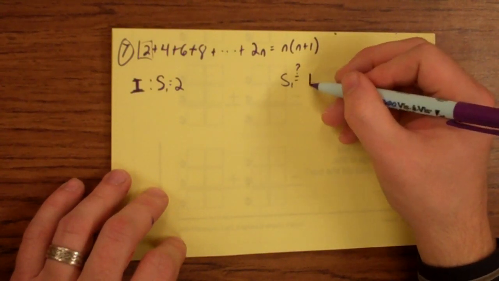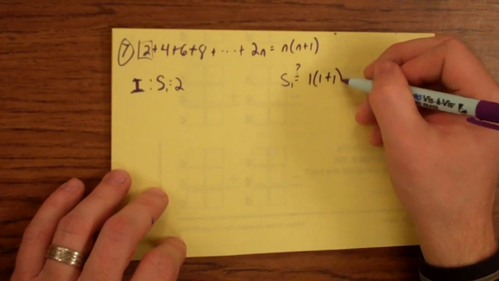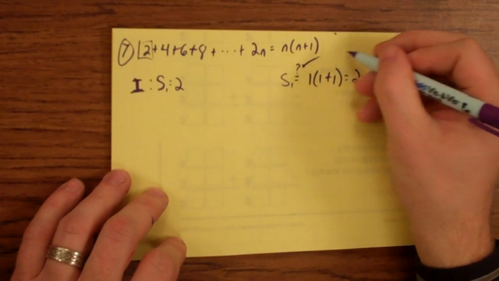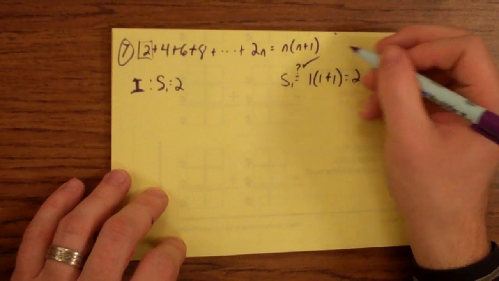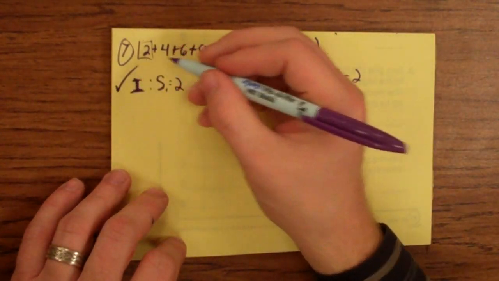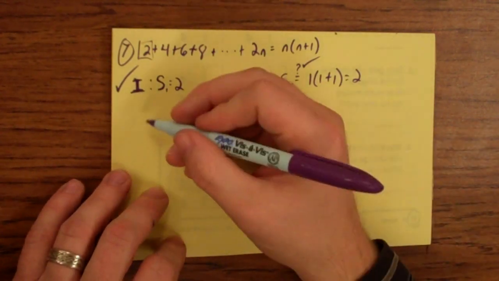So I'm going to put a 1 in here. 1 times 1 plus 1. 1 plus 1 is 2 times 1. That's 2. So yeah, it does work out, right? That question is answered. The first case works. So the first part of induction is proven.